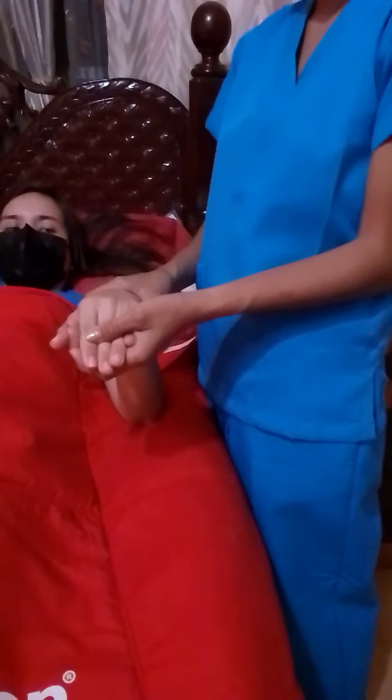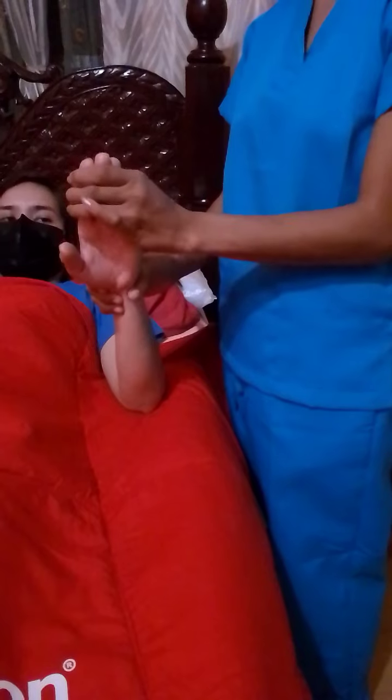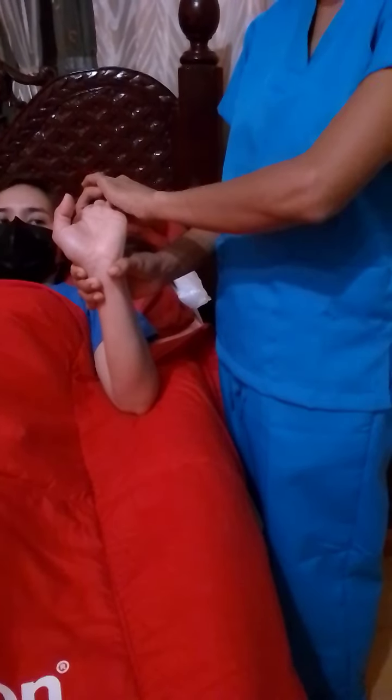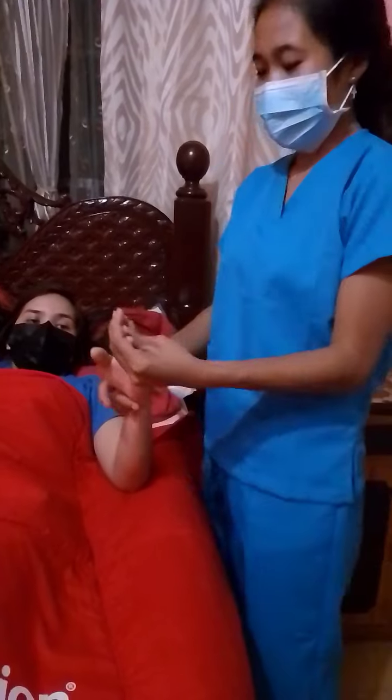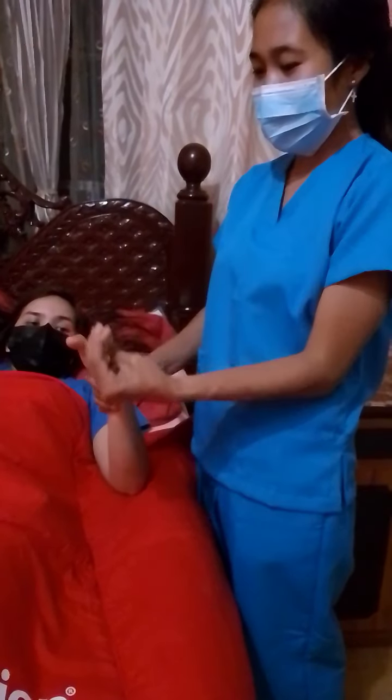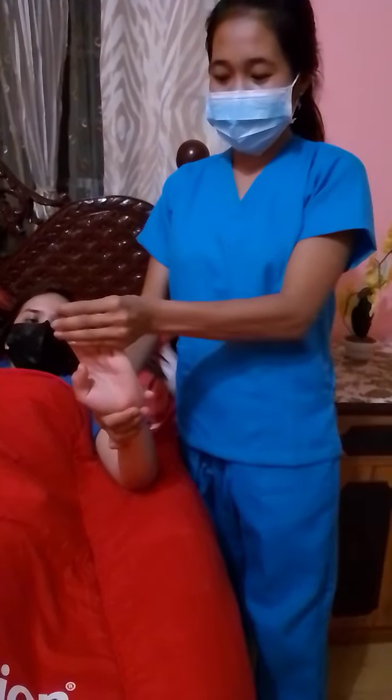Then I will do the wrist. Flexion, extension, hyperextension. Now I will turn your hands. Radial flexion, ulnar flexion.